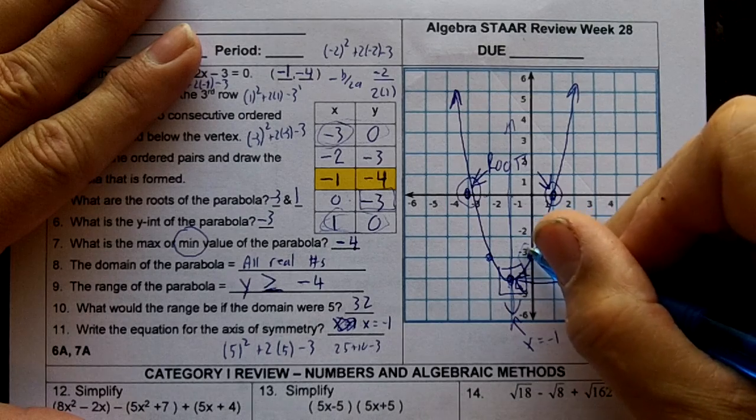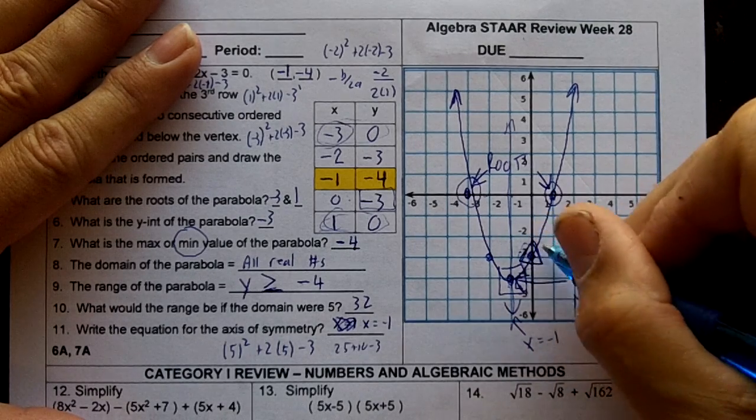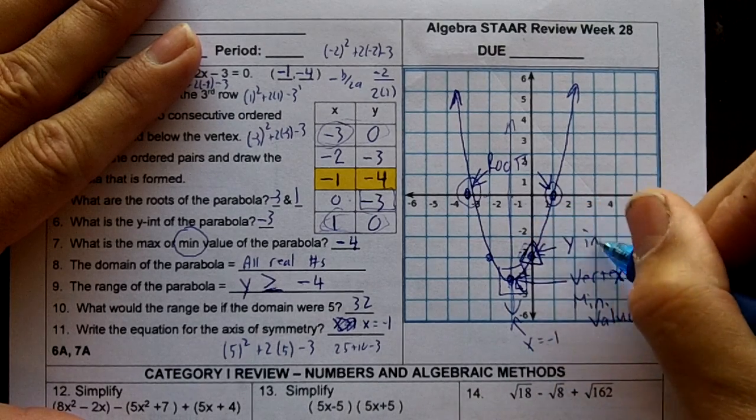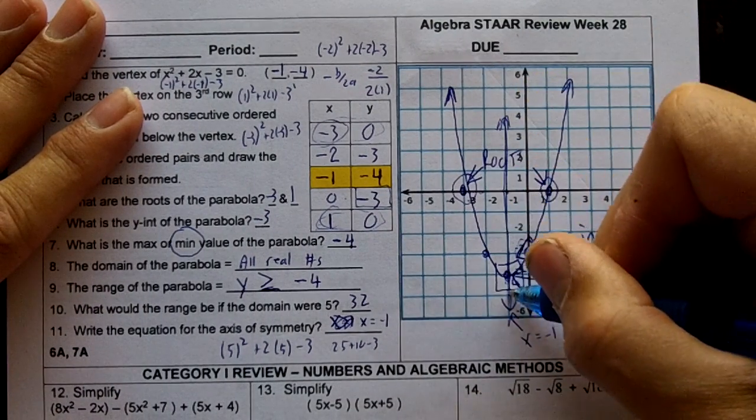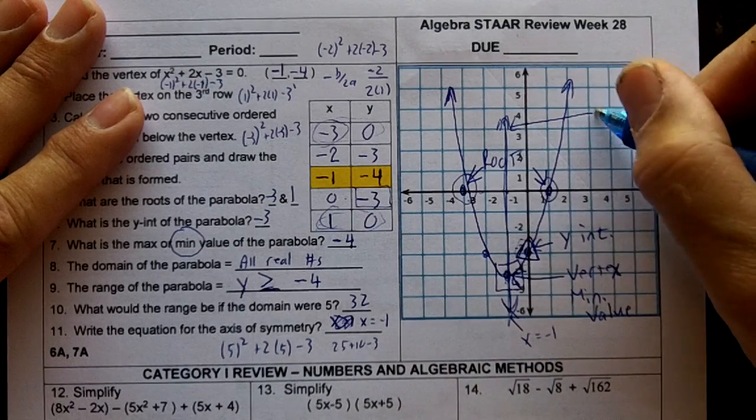Another important point, let's put a triangle around this. This is our y-intercept, isn't it? So we need to know these, and then this line right here would be our axis of symmetry, right?